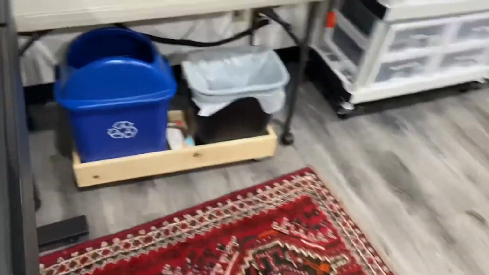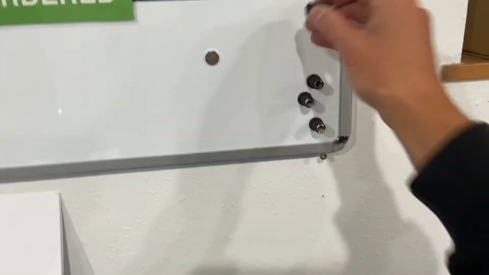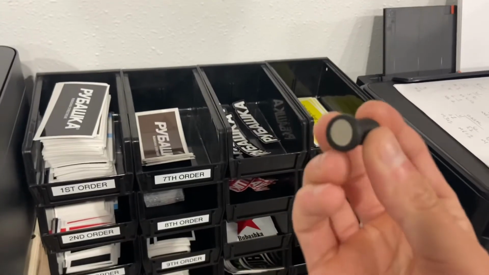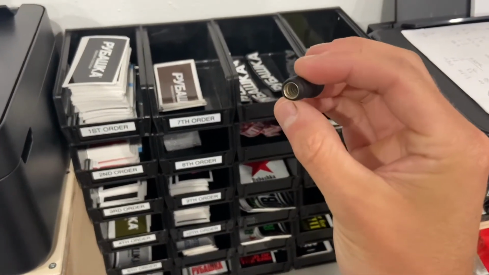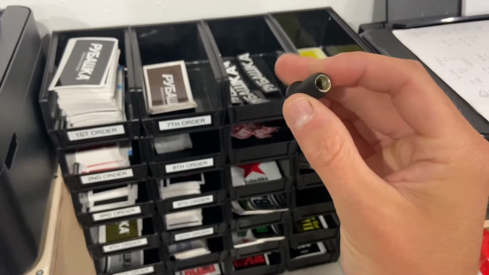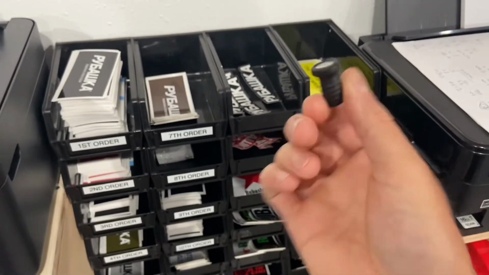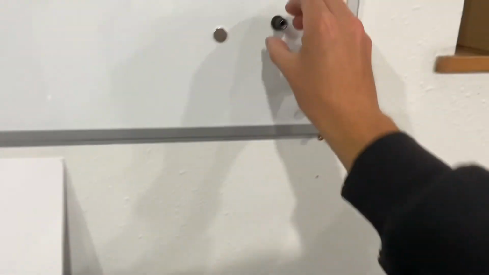So what I did was, let me show you. I took the magnet and some shrink tubing. I just cut it. Let's focus on that. And this was just some kind of threaded bolt or something like that. I had a bunch of them, and I made an ergonomic magnet.